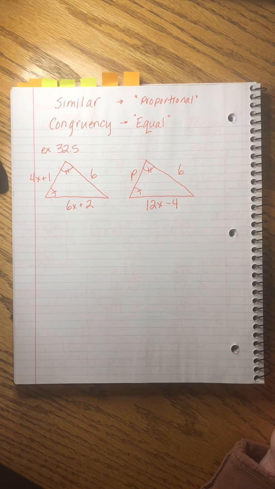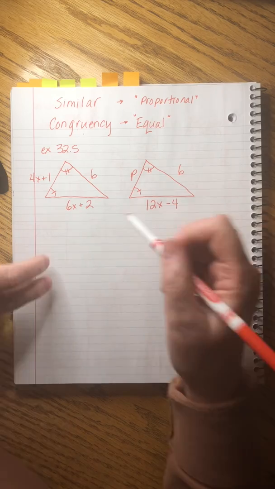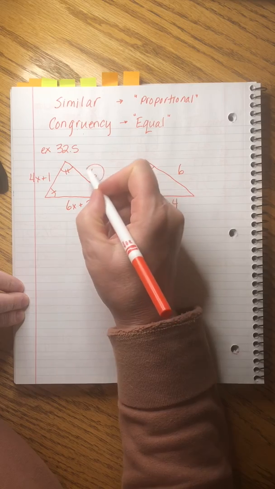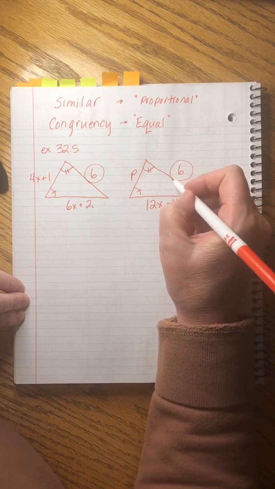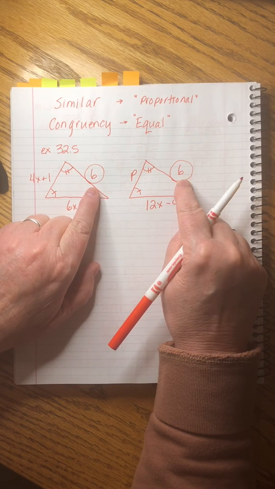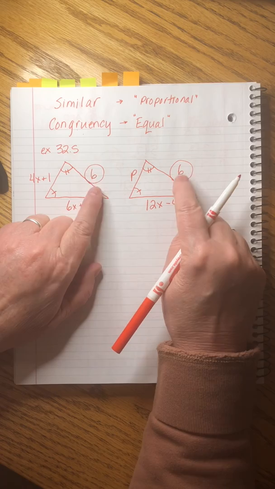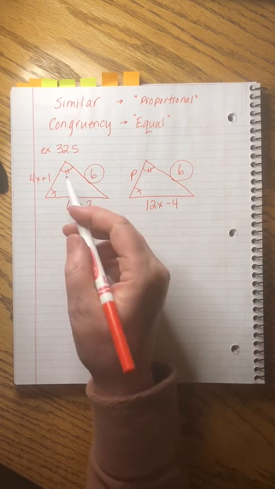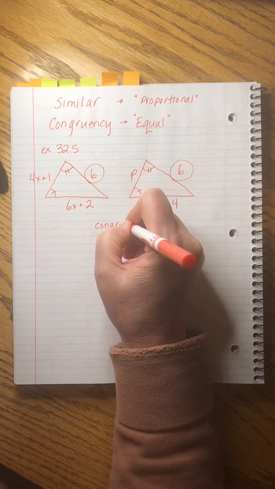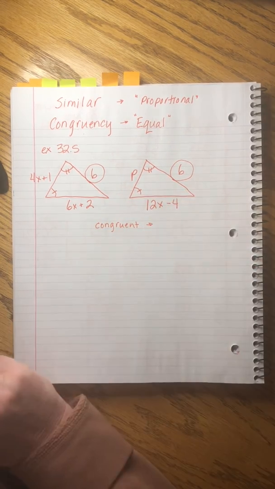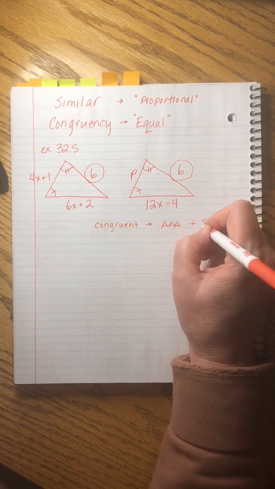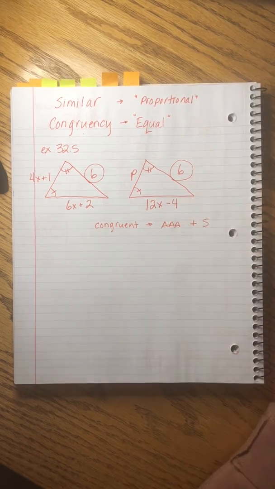Good girl. Okay, so we look at these two triangles. We know that the angles are all the same, and we see that one of the pairs of sides is the same length. What that tells us is that these two triangles must be congruent, because all of the angles are the same, plus one pair of sides.